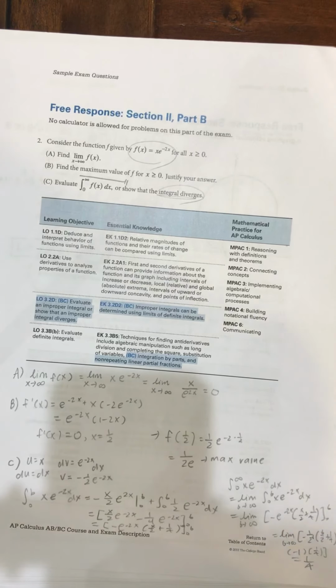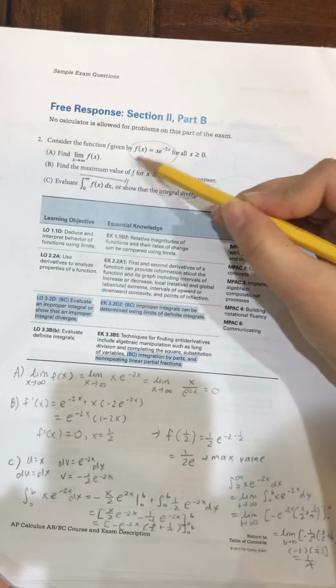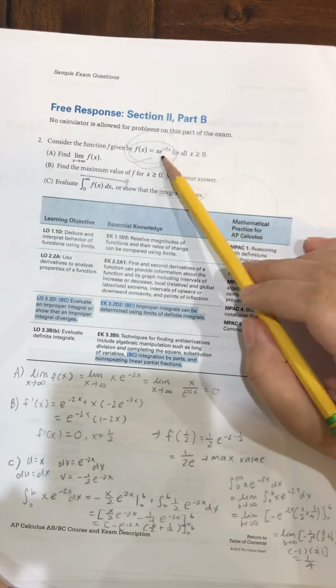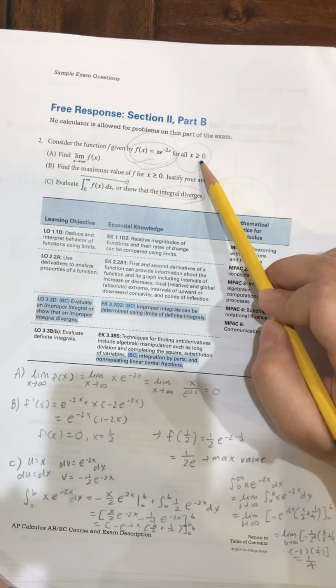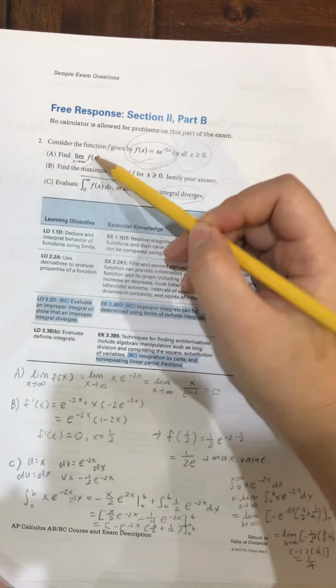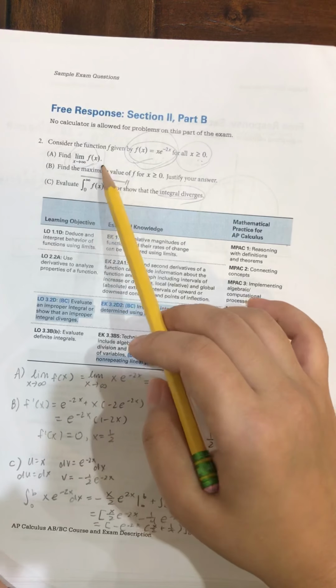Number 2 asks us to find the limit of the function they gave us. So the function they gave us was f of x equals x e to the negative 2x, when x is equal to or greater than 0. And the first part, part A, asks us to find the limit of f of x.